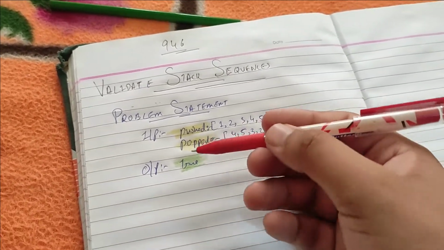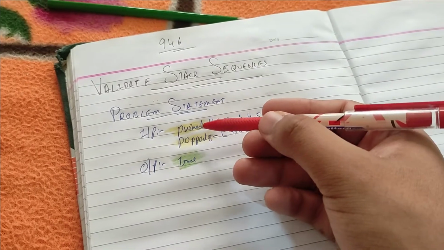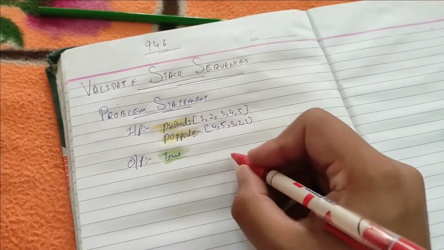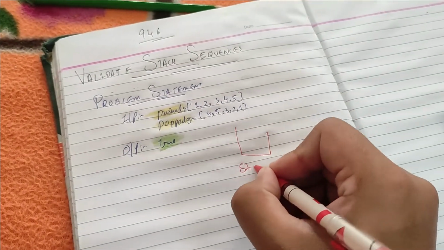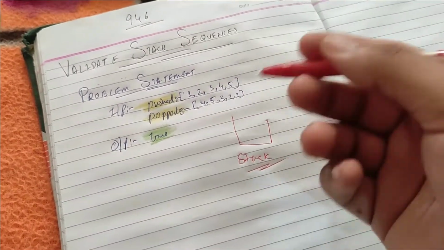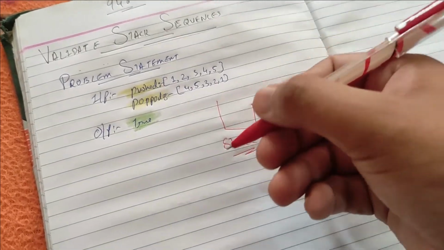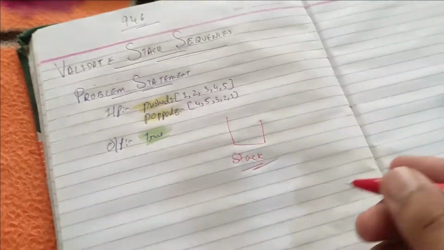Now if you carefully look at this problem statement, by looking at push and pop, one thing came to your mind: can we use the help of a stack to solve this problem? I will say yes, you can easily do it with the help of a stack. So we are going to use a stack to solve this problem. Okay, so here we go.